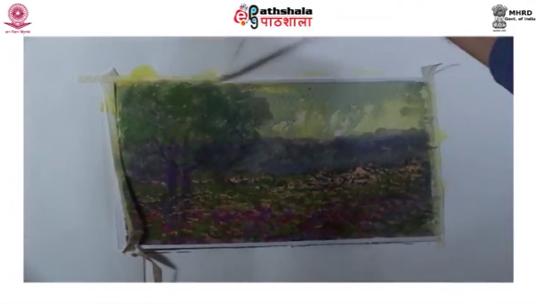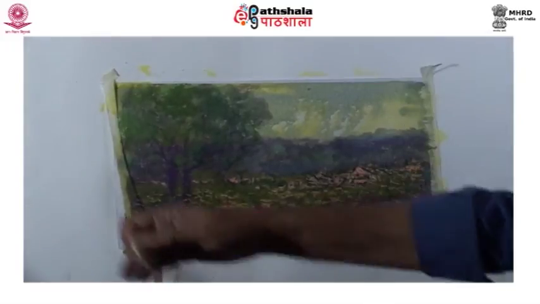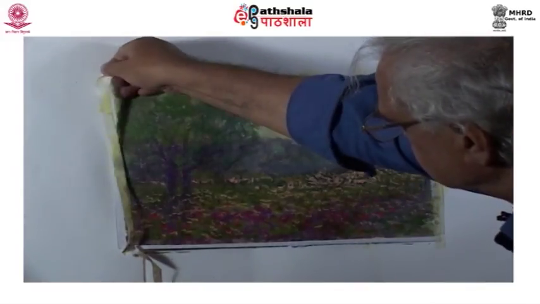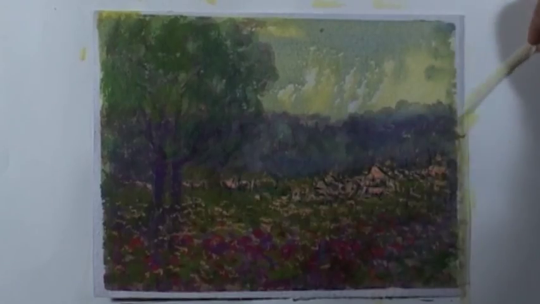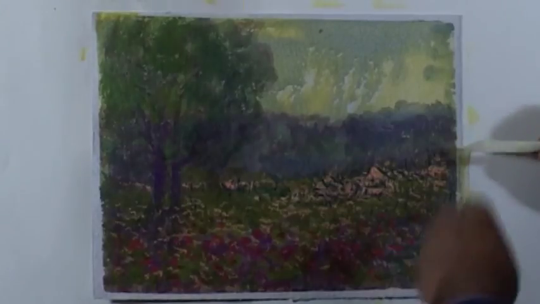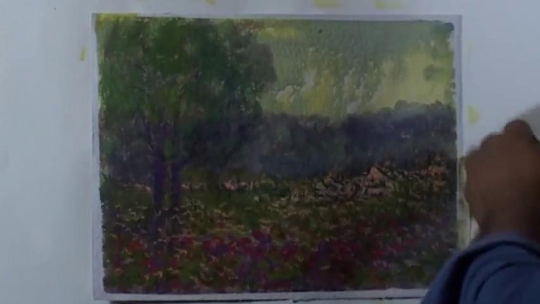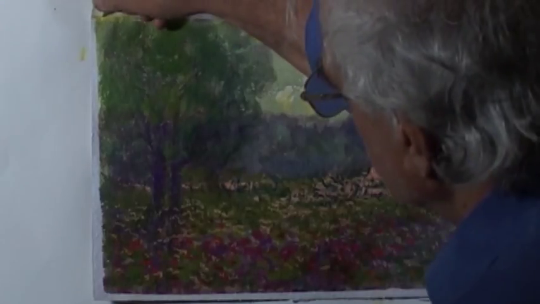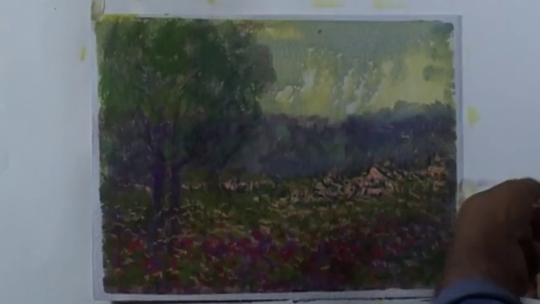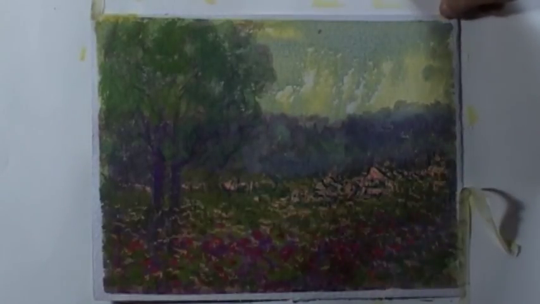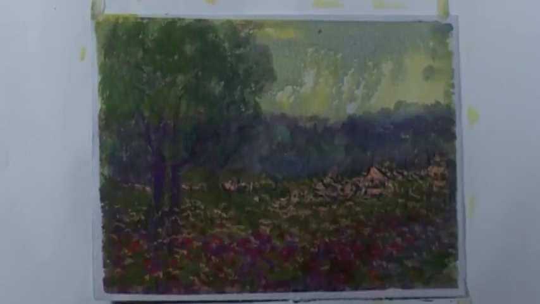Remove the masking tape from the side of the sheet and then see the even border it has created for the painting. That also adds to the beauty.